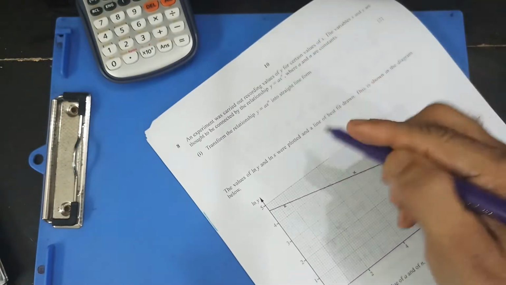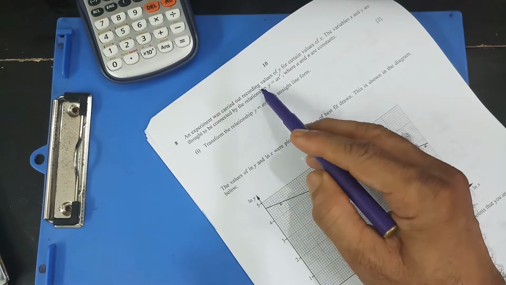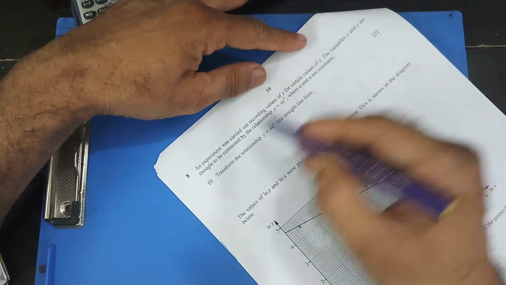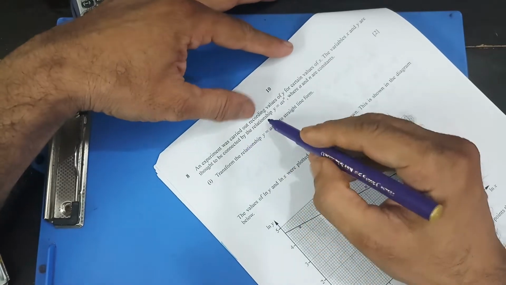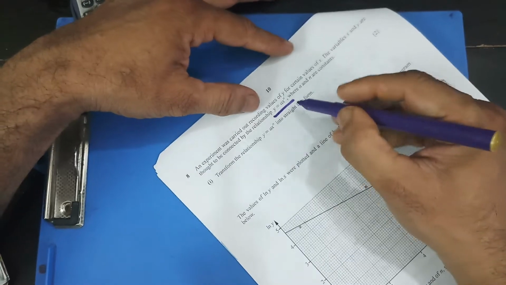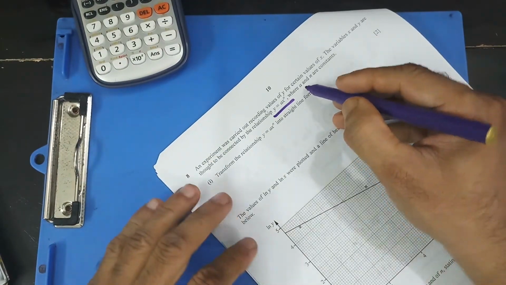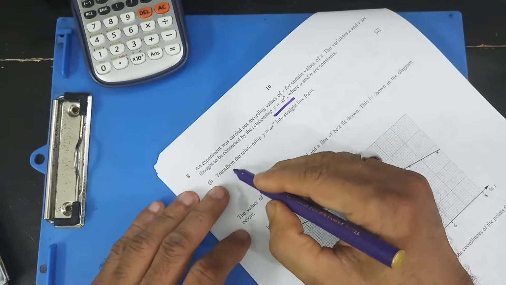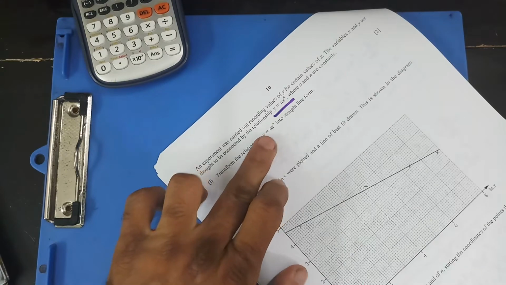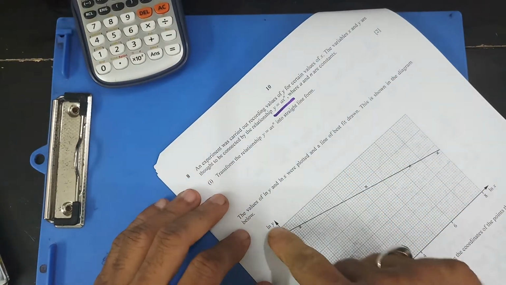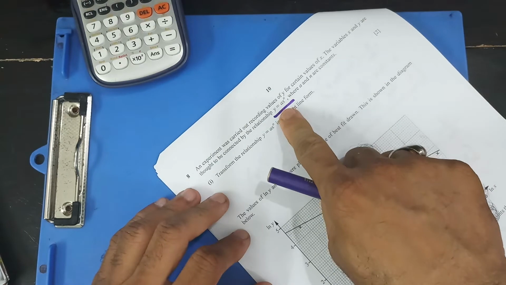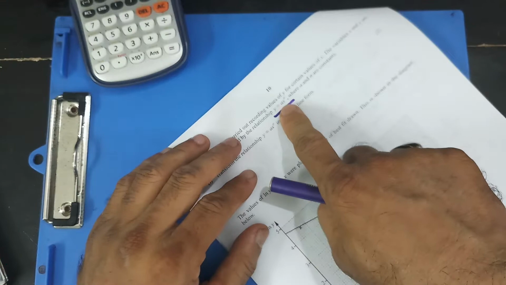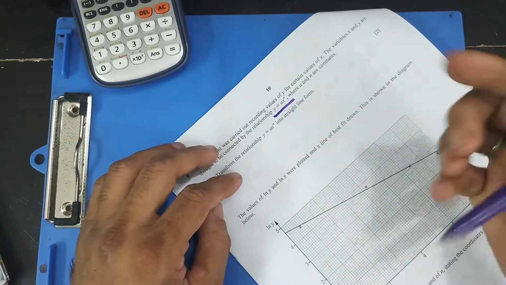Question number 8. An experiment was carried out recording values of y for certain values of x. The variables x and y are thought to be connected by the relationship y equal to ax to the power n, where a and n are constants, so that cannot be a fraction or decimal. Transform the relationship y equal to ax to the power n into the straight line form. If you look at here, see that this is an exponential function. Power is there. It's in the form of an exponential function.